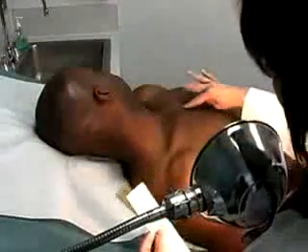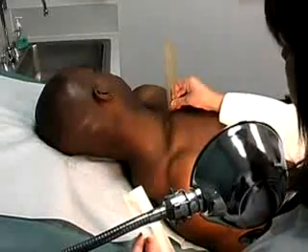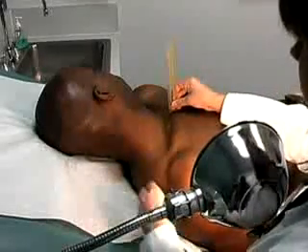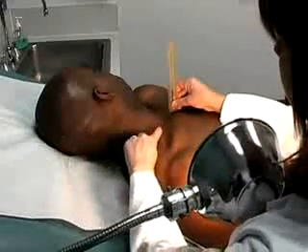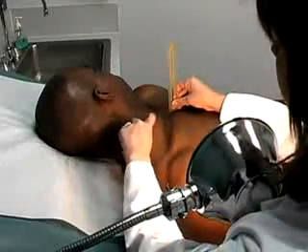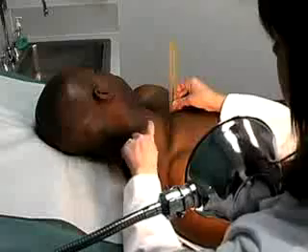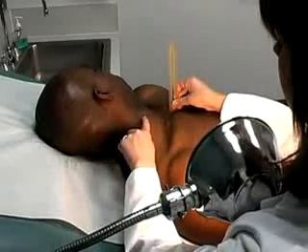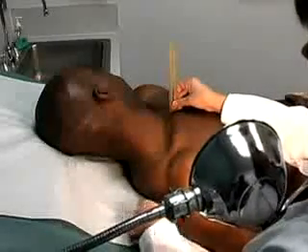Place a ruler perpendicular to the floor over the sternal angle. Place a straight edge at the top of the pulsation, running at 90 degrees to the ruler. The height of the pulsation is related to jugular venous pressure. Normal values are below 5 or 6 centimeters.